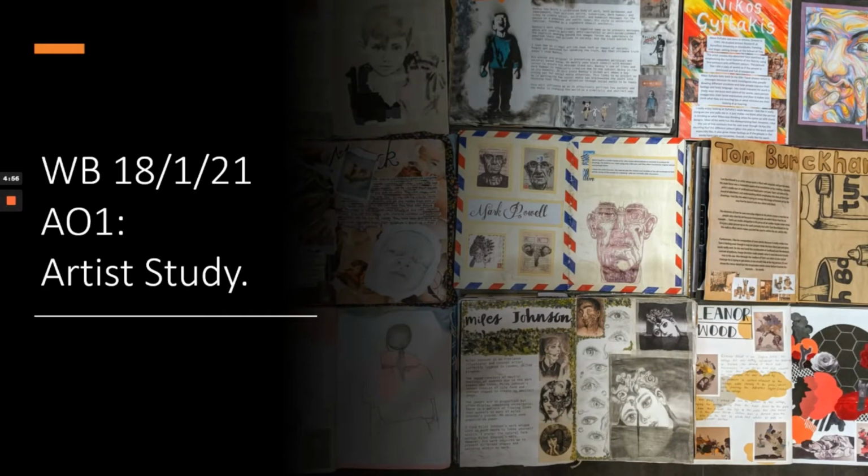We are starting on our artist study. Now our artist study is a 2-week task. That is because it takes a lot of time to create one of these beautiful artist studies like you see in front of you. There's 3 parts to the artist study.